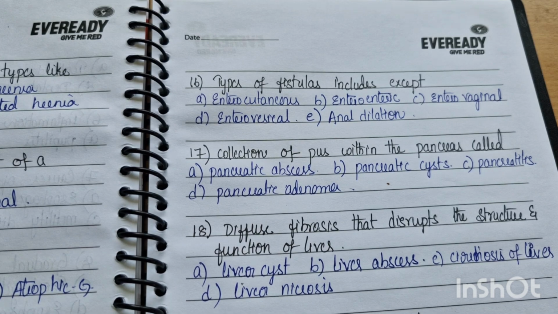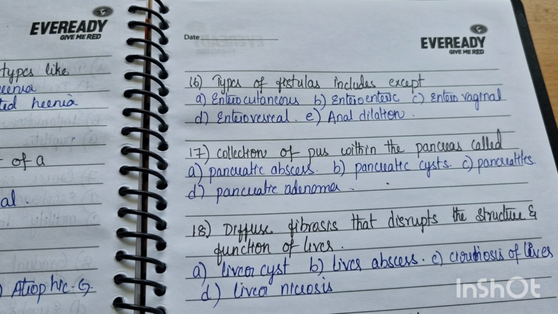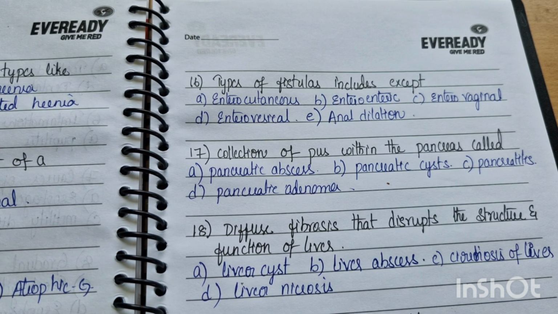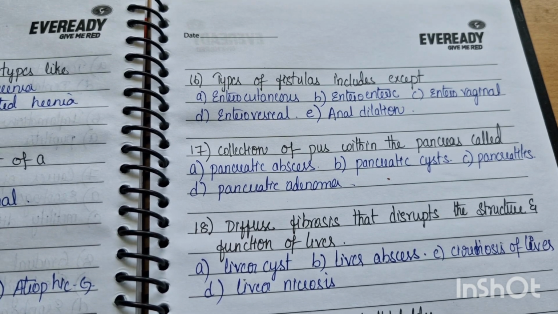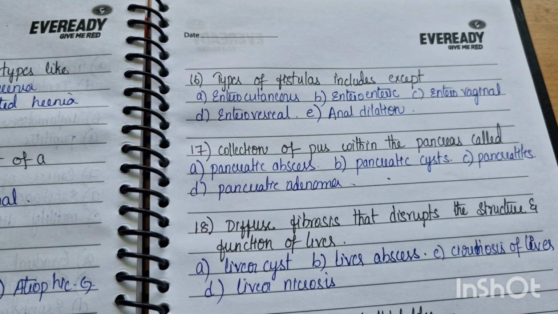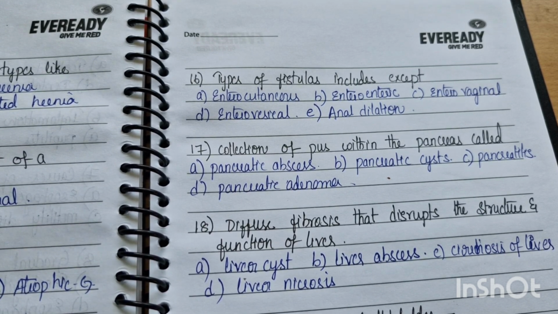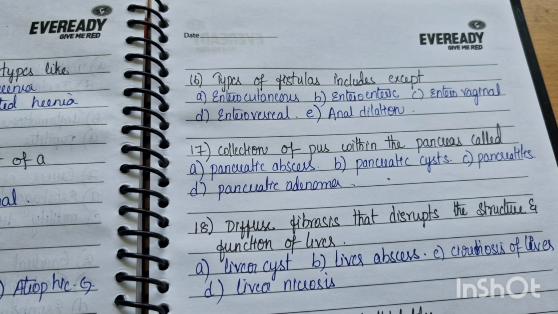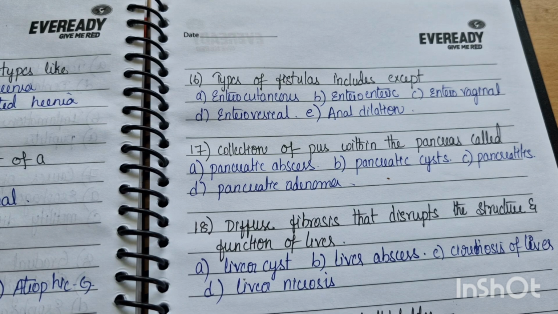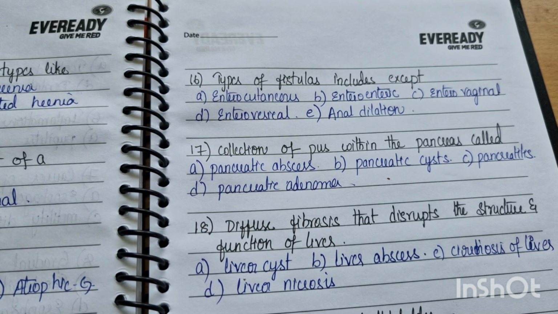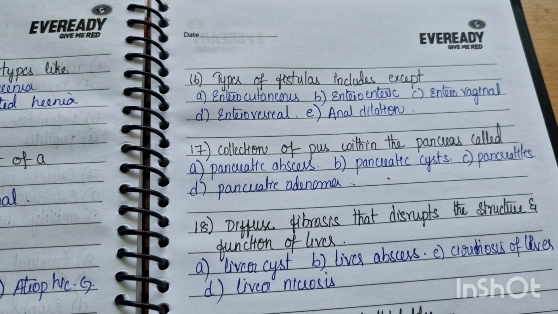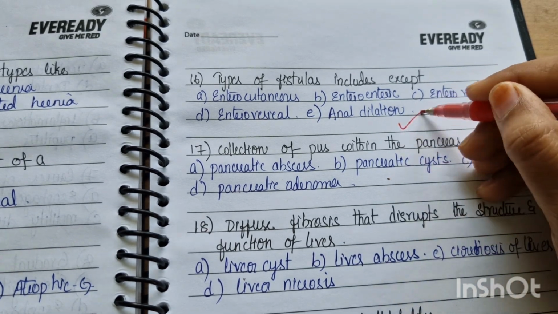So what are they? First is enterocutaneous. The name itself tells us the intestine is opening into the skin. Enteric means the intestine opens into another part of the intestine, for example the small intestine opening into the large intestine through an abnormal opening. Enterovaginal means there is an abnormal opening between the intestine and the vagina. Then D is enterovesical, also an abnormal opening between the intestine and the bladder. Anal dilation means part of the anus is dilated, so it is not an abnormal opening. So the answer is anal dilation.